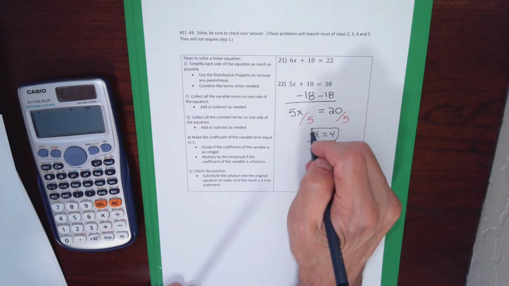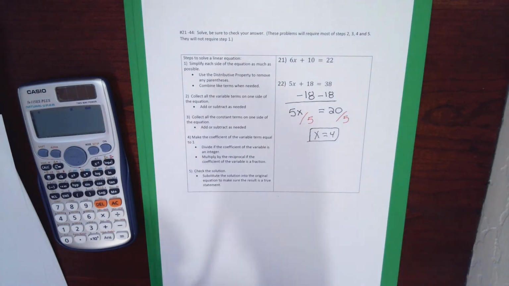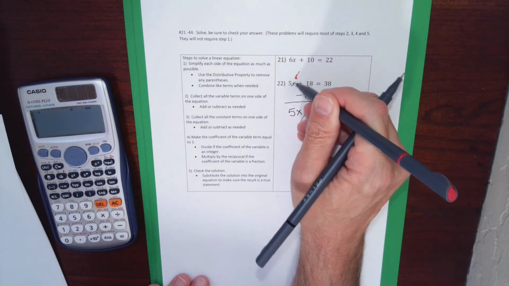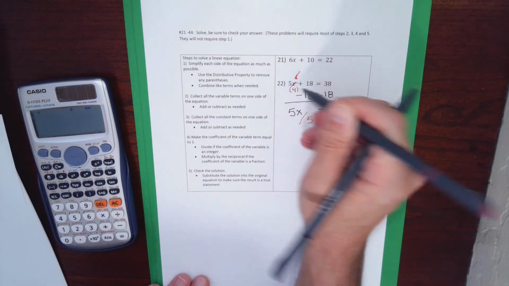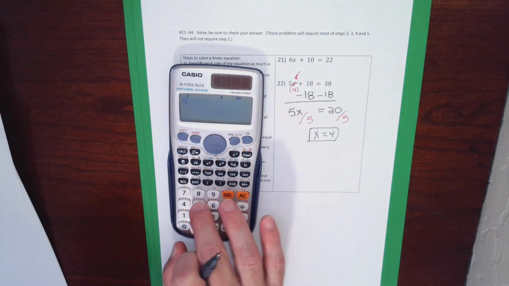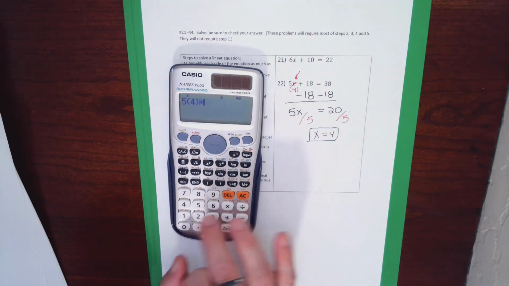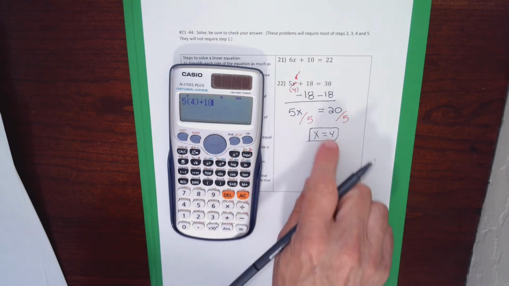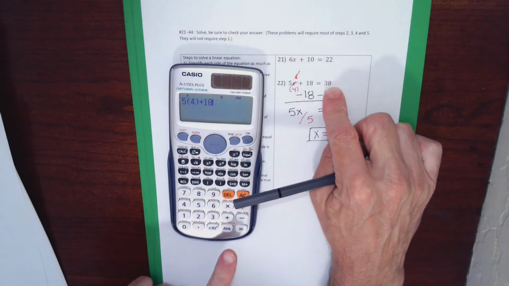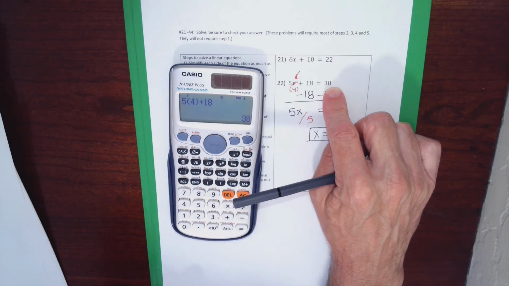And now I'm going to lazy check. What I'm going to do is I'm just going to take the number 4, plug it in for that x, and I'm virtually calculator checking to save time. So I'm going to go 5 times 4 plus 18. That's taking 4, plugging it into the original problem. My answer is only correct when I hit equals, I get 38, and I do.